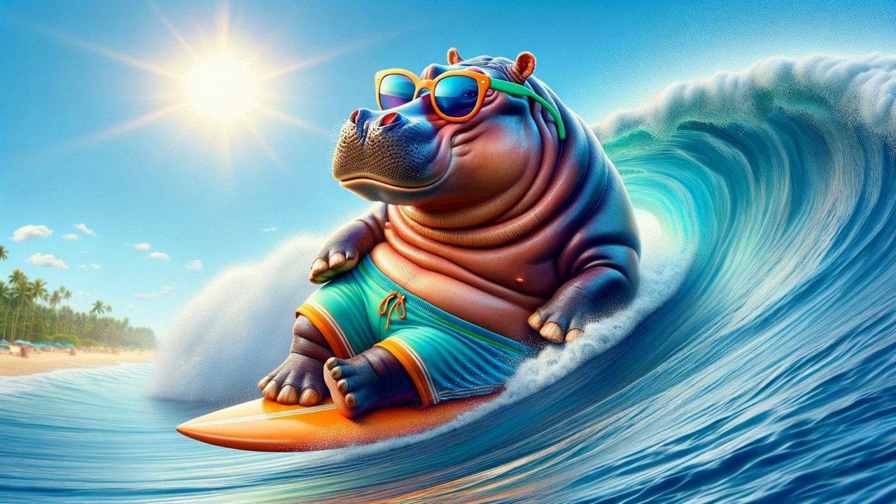The hippo is sitting, not even sitting, it's lounging on a surfboard. And I don't think anyone lounges on a surfboard. It's not that I know much about surfing.